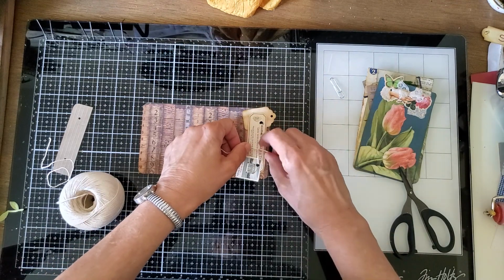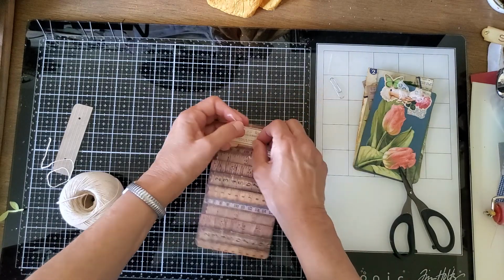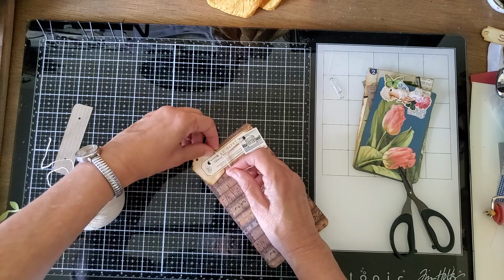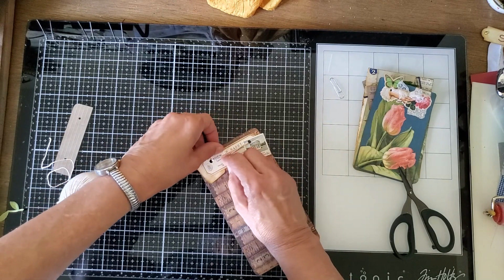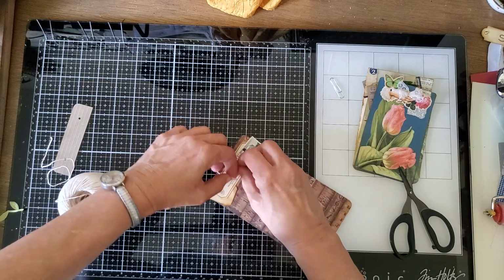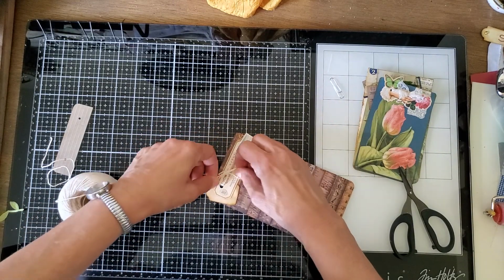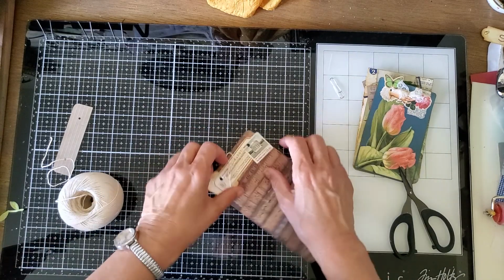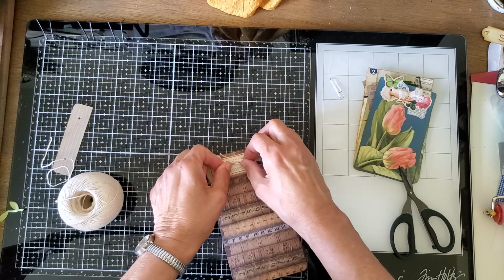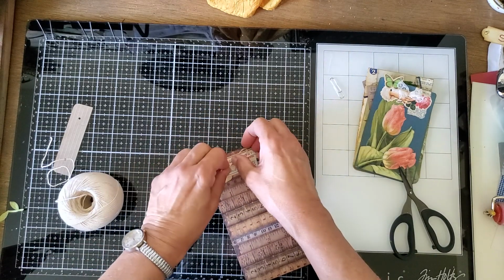And I am not going to put that in the middle. I'm not going to tie the knot in the middle. I'm going to bring it over here, just because I don't want it to be too even.